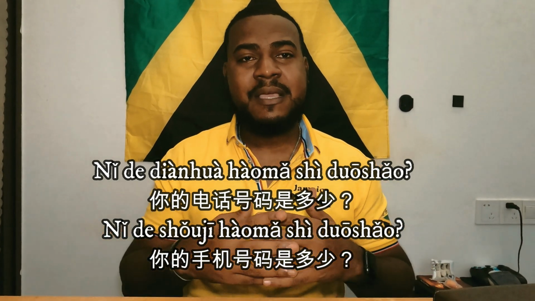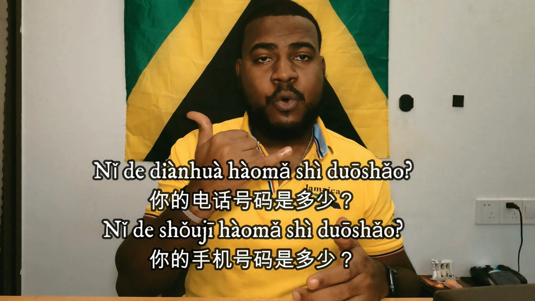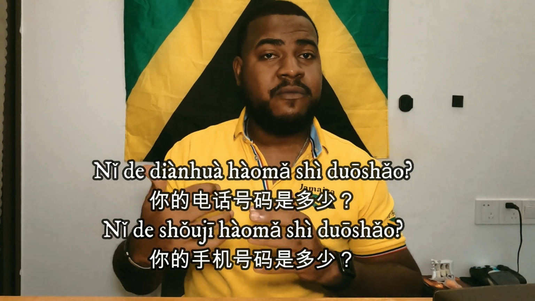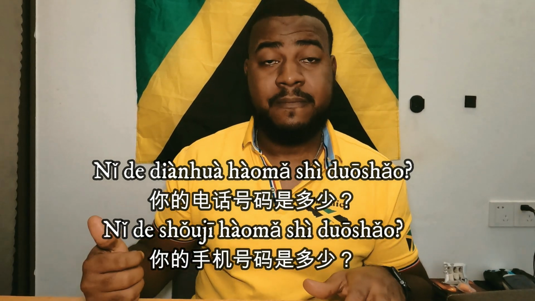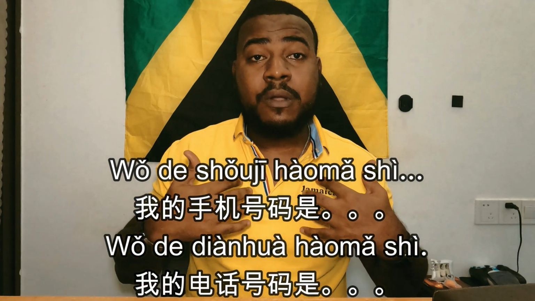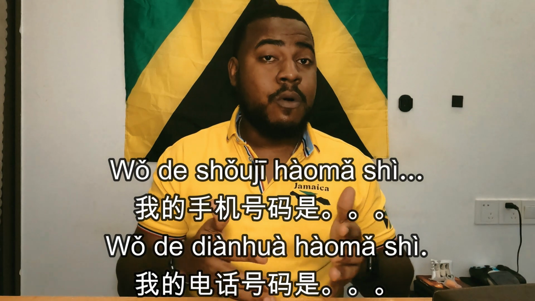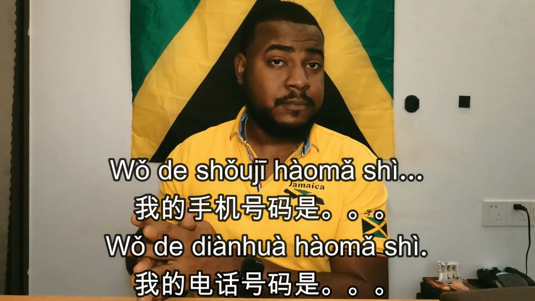Or if it's a cell phone, you can say 你的手机, 手 hand, 机 machine, cell phone. 你的手机号码是多少? How many? If you transliterate that, you might think they're asking you to count how many figures are in the phone number. In the West, perhaps it's 10 numbers that make up a phone number. That's not what they're asking. They're just asking you to list out your phone number. So 我的手机号码是, that is how you respond. 我的手机号码 or 我的电话号码是.